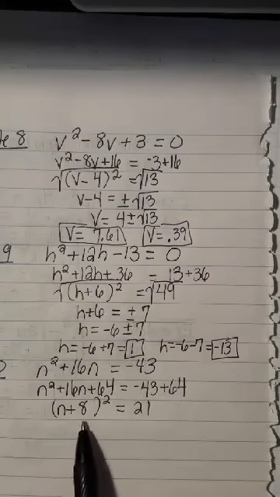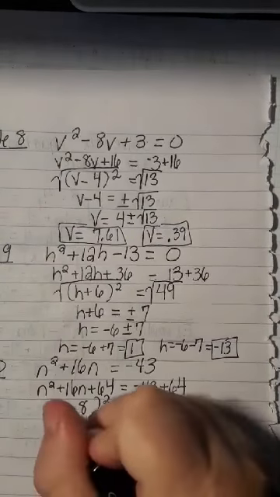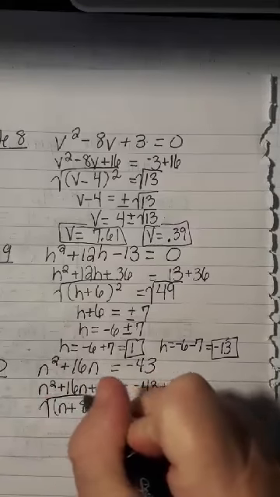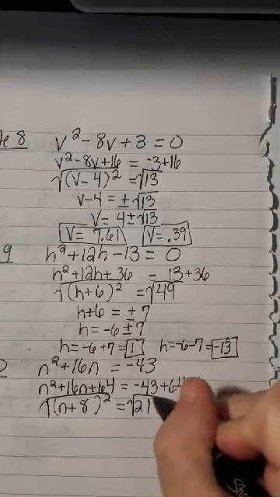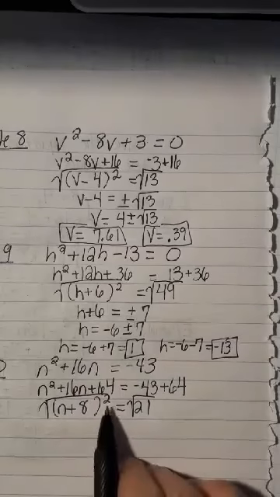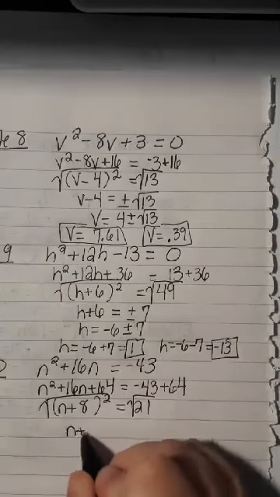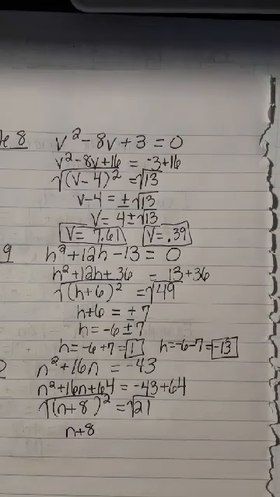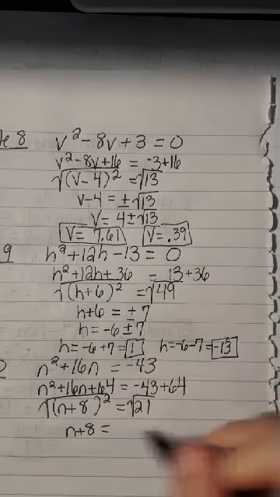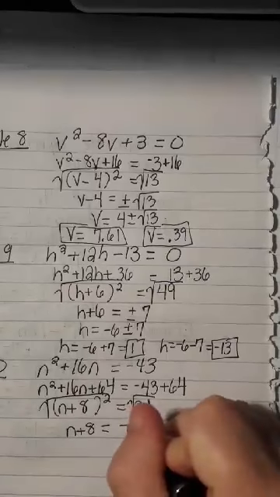And now you are ready to take the square root of each side to solve for n. So n plus 8 to the second power, and you take the square root of it, you just get what's left in the parentheses, which is n plus 8. On the right side, remember, you can't take the square root of 21, so you just write it down again with a plus or minus.